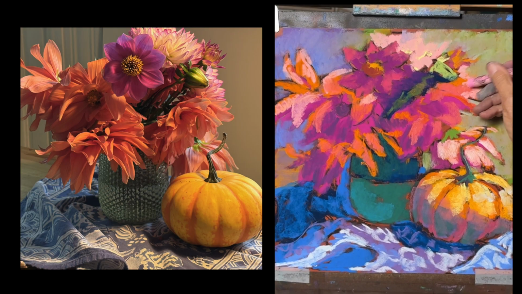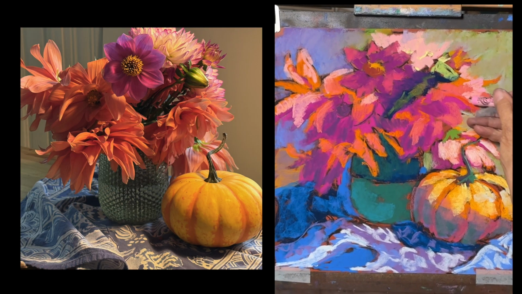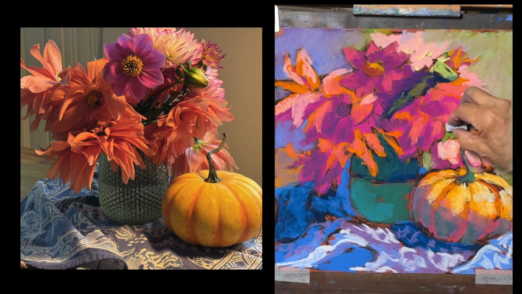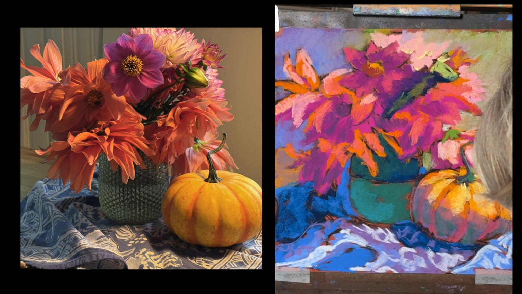Let's see what this will do. Yeah, what the heck? Okay, trying to get rid of that. Probably can't really get rid of it until I spray it. And then I need more pink up in that flower too.